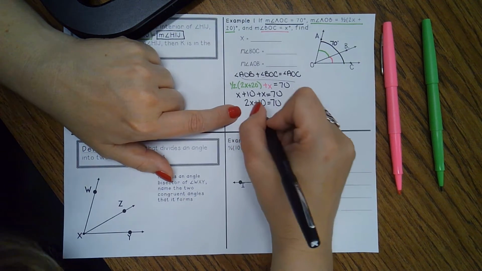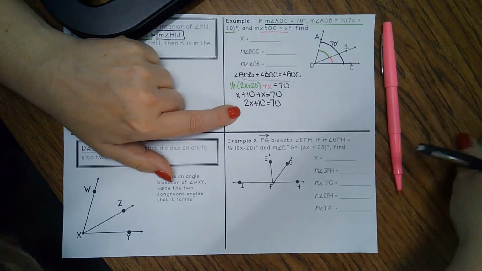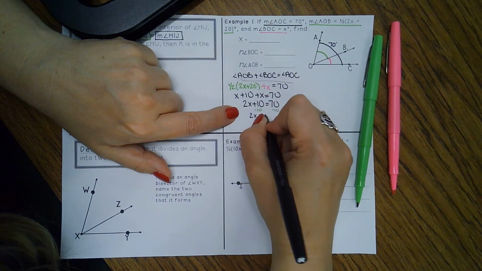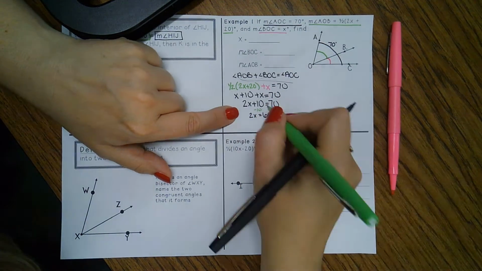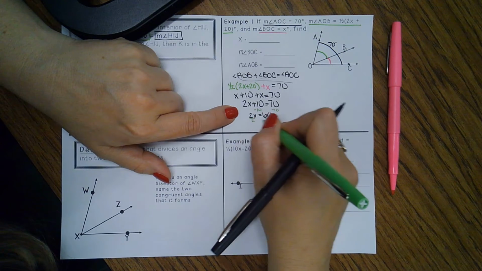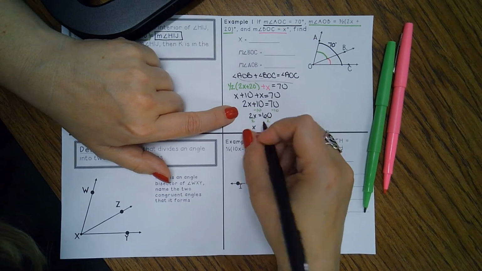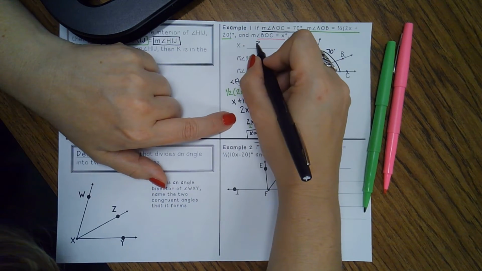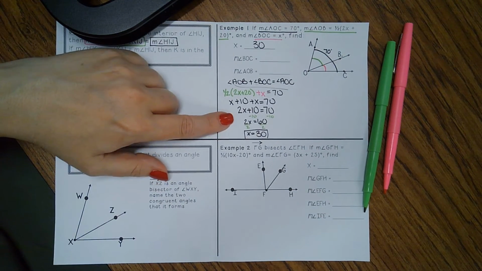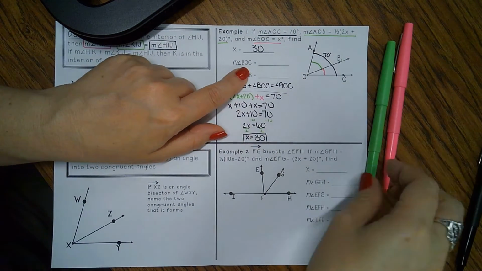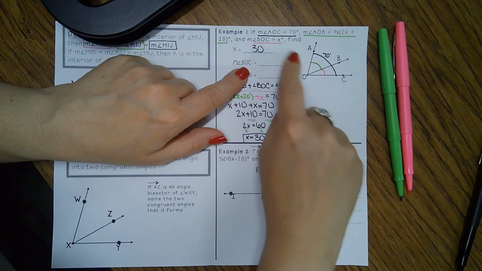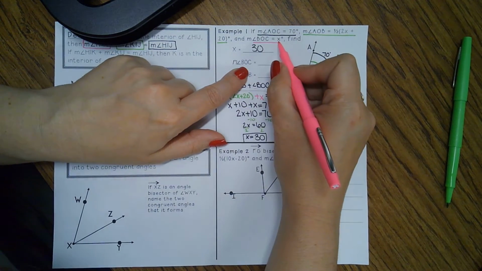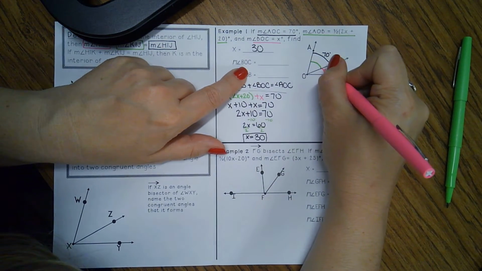Subtract the 10 off both sides. I have more room now. I can show my work. This gives me 2x equals 60. Then I want to divide both sides by 2. So now x equals 30. So this is the first answer I'm looking for. So the next thing I can do is go down to measure BOC. So BOC was this pink angle. And we know that this was just x. So that means that this angle is just 30.